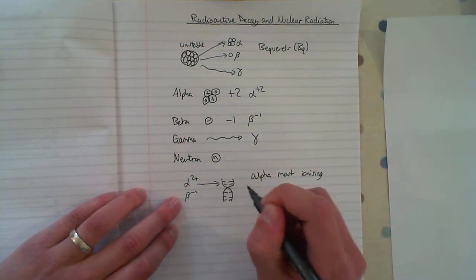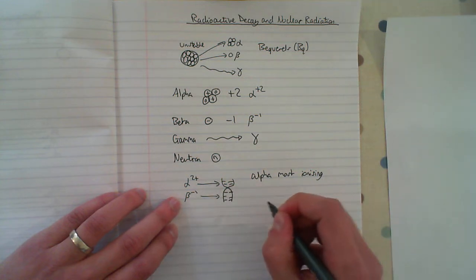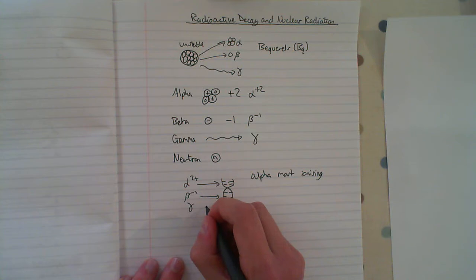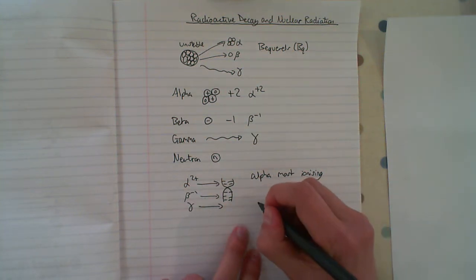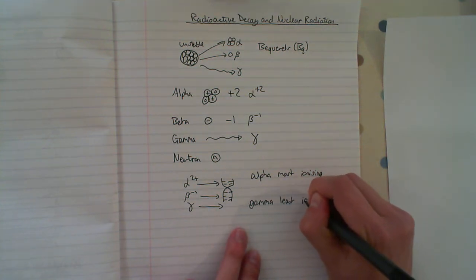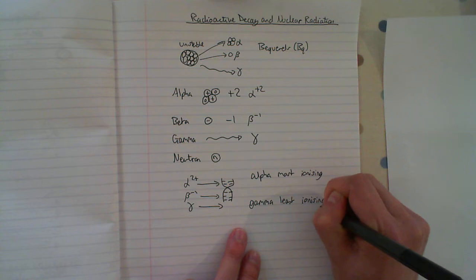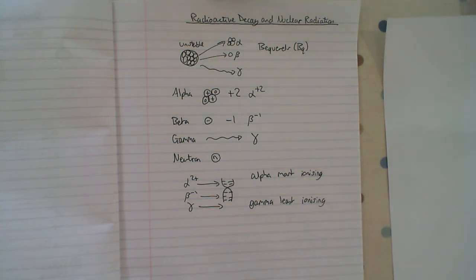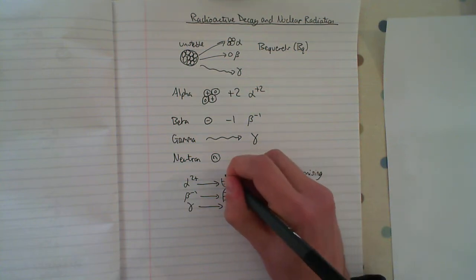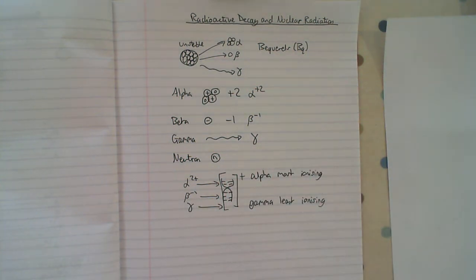Beta is still going to be fairly ionizing because it's still got quite a big charge. Gamma is the least ionizing because it's not got a charge. And what will happen to that DNA if we're bombarding it with alpha, beta or gamma is that DNA will become charged itself. So that's what ionizing means. Causes something to become charged.